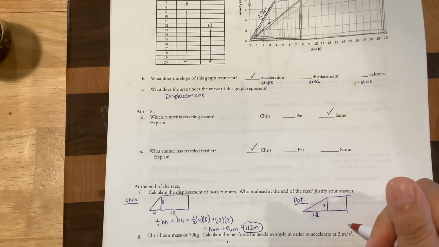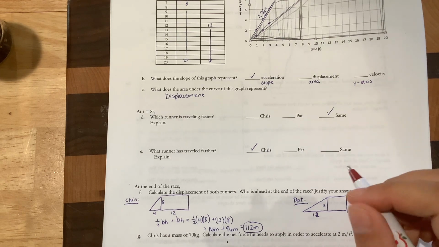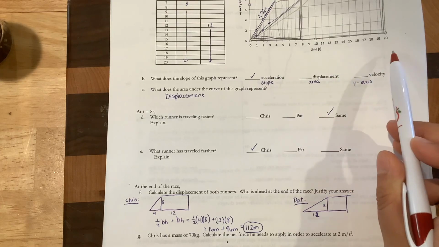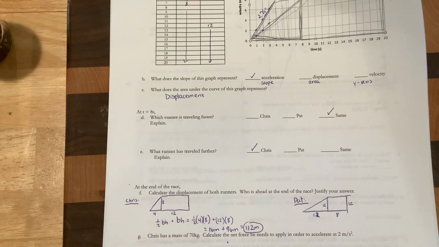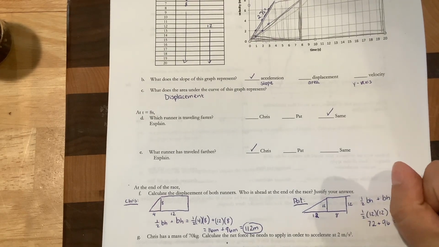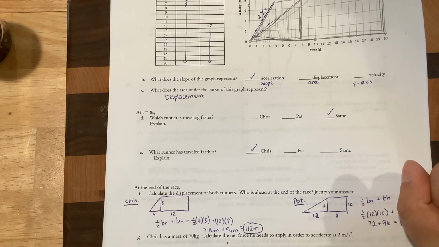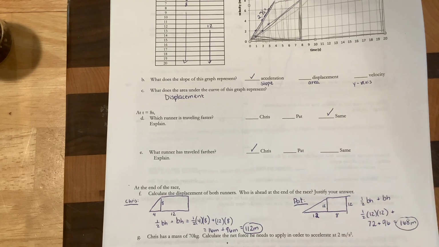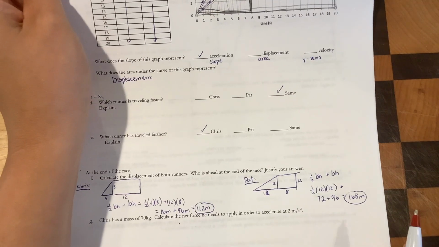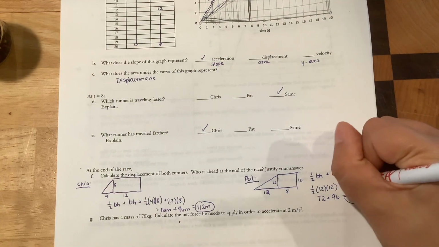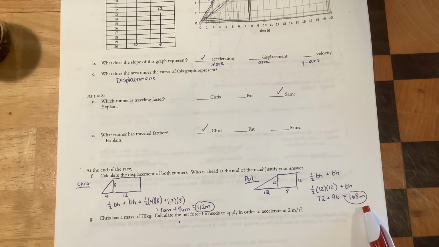Then this rectangle has a base of 20 minus 12, so it has a base of 8 and a height of 12, for a total distance of 168 meters. So I had Pat traveling the farther distance, right? Because Pat had a larger area under the curve.